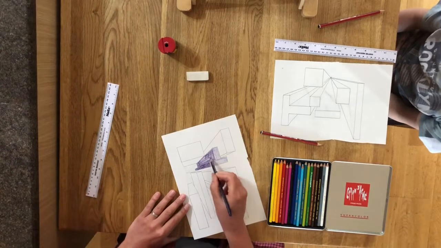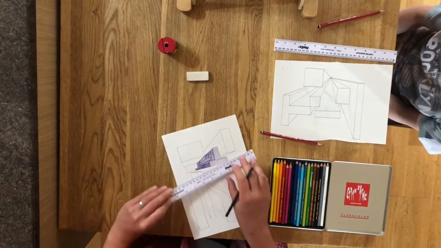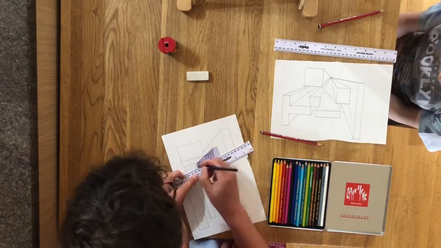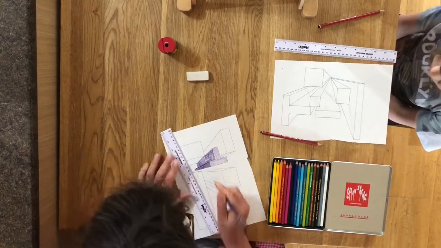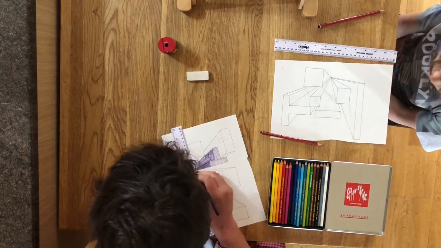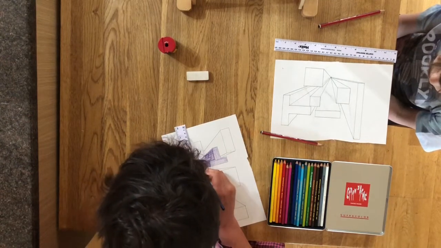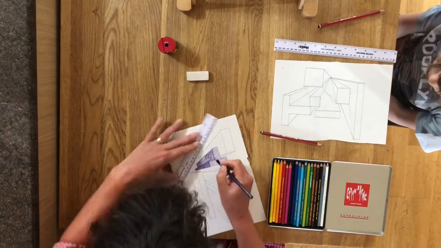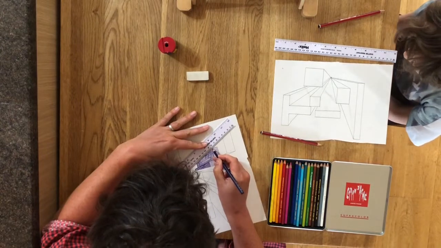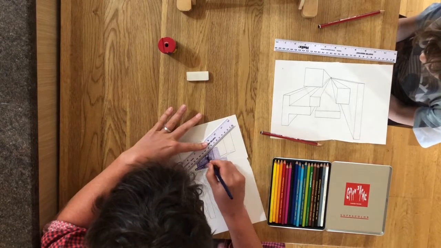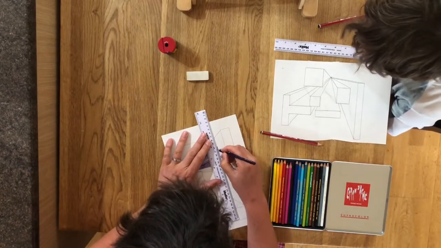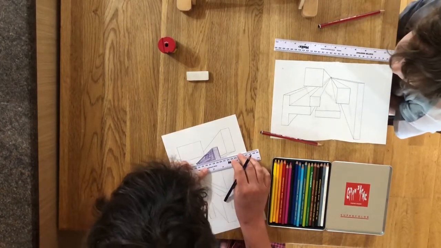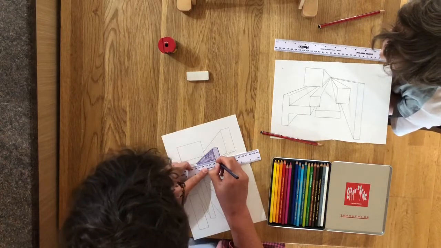Now, to help all of that stand out, what I'm then going to do is go around those lines again, pressing on hard with the pencil, turning the pencil round so I get the sharp edge against the ruler, going over those pencil lines that I did before.